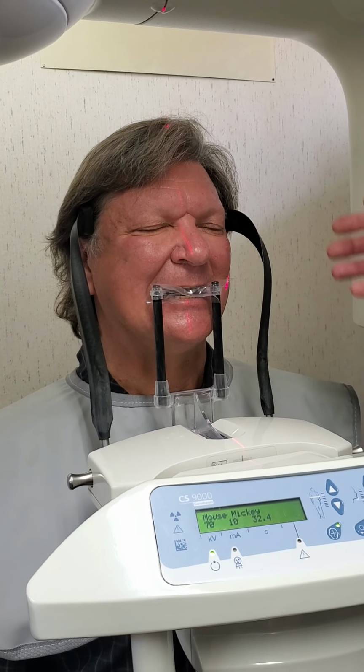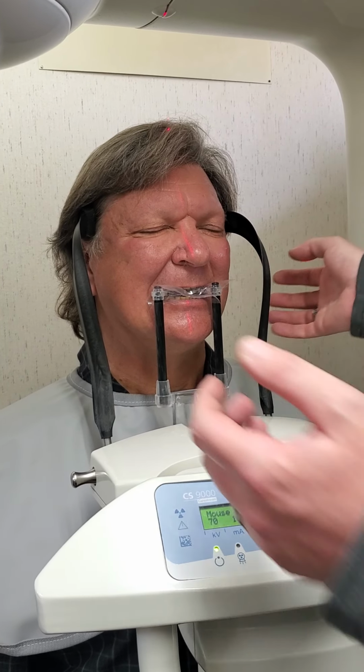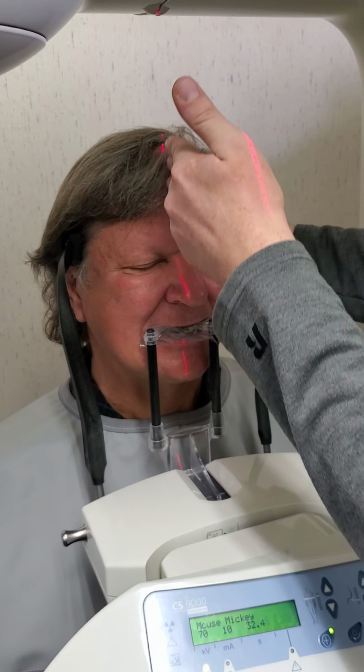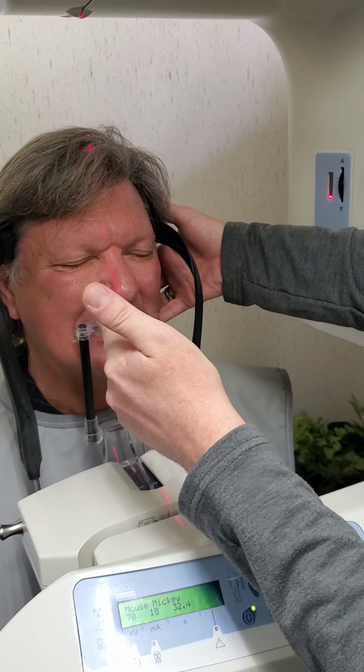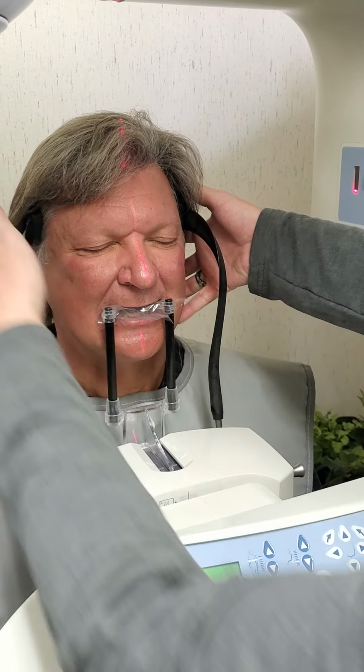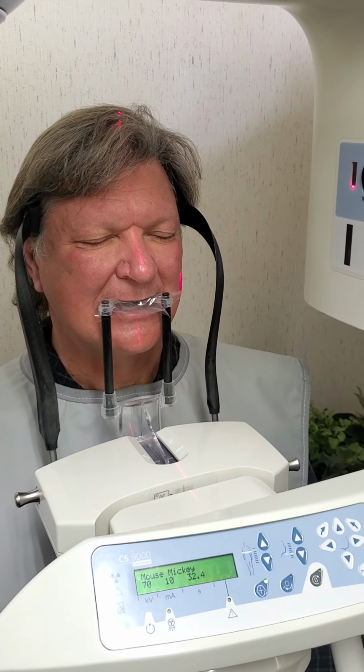You can have your patient close their eyes. Go ahead and close your eyes. And you can pull up your laser positioner, and we'll notice that this line is just off center a little bit. So we can turn our patient's head that way. Now you can see that line runs right down the middle.